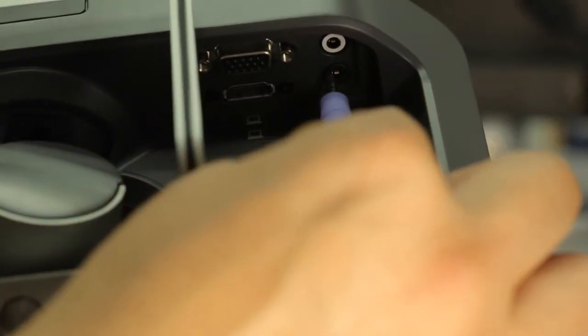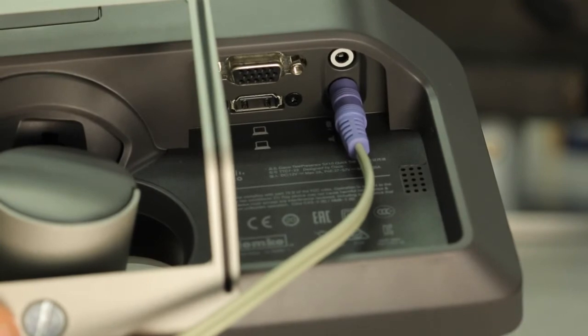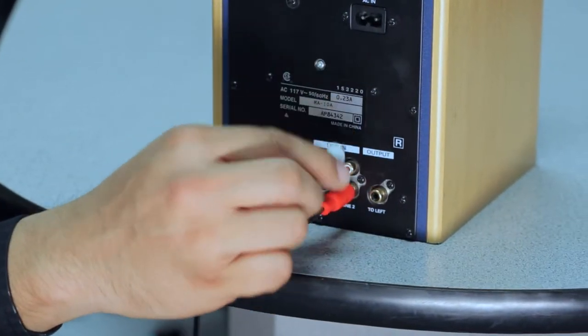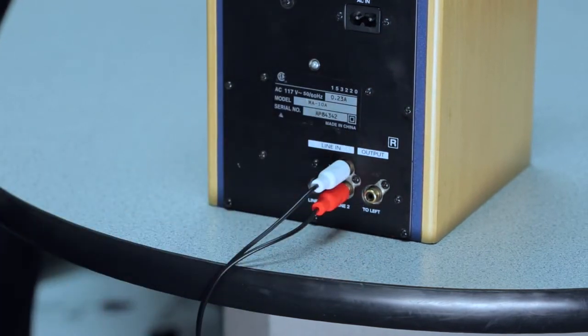Take the mini plug connector and plug it into the black hole located on the rear part of the video conference equipment. Take the other end, the one that has the RCA connectors, and connect them to the speaker's line input.